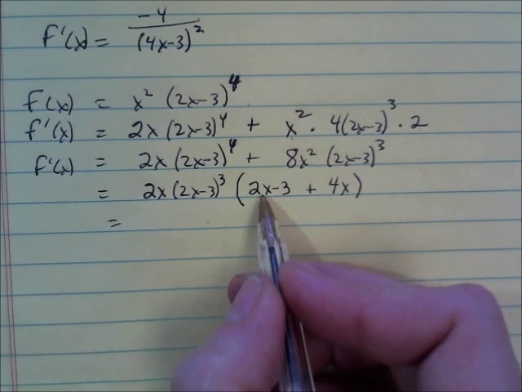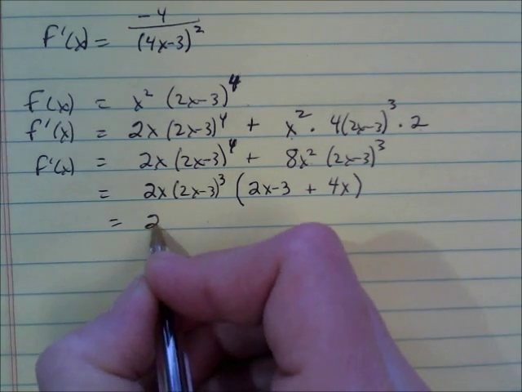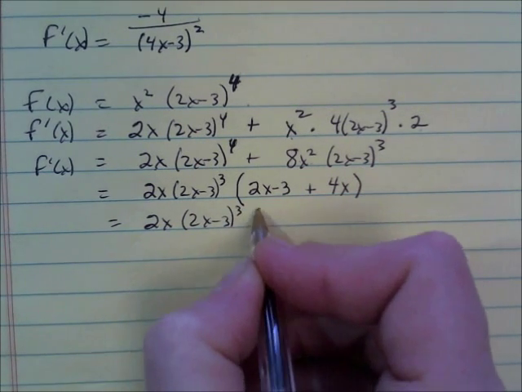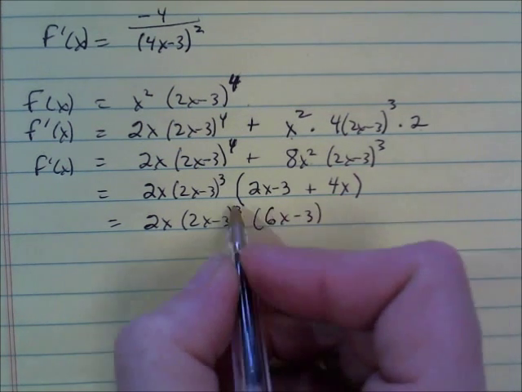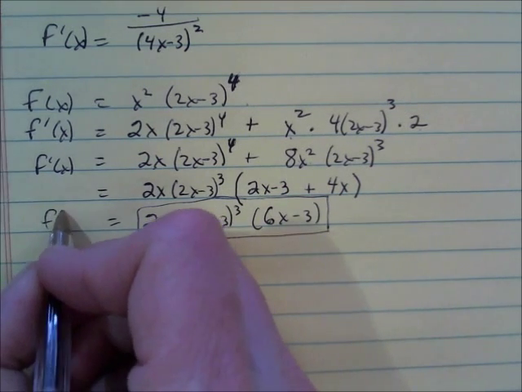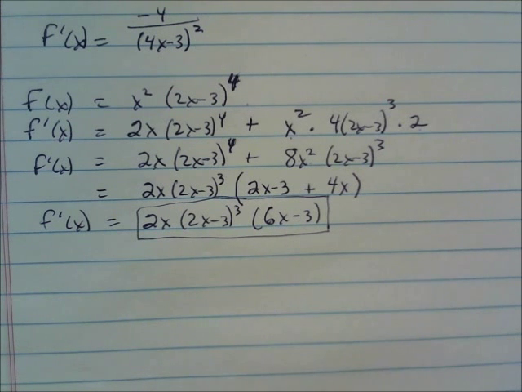And then one more thing we could do is we could add 2x plus 4x and get 6x here. So we have 2x minus 3 raised to the third power, 2x plus 4x is 6x minus 3. So that would be the simplified answer. And you should be able to do that if you had to maybe match up a multiple choice question.